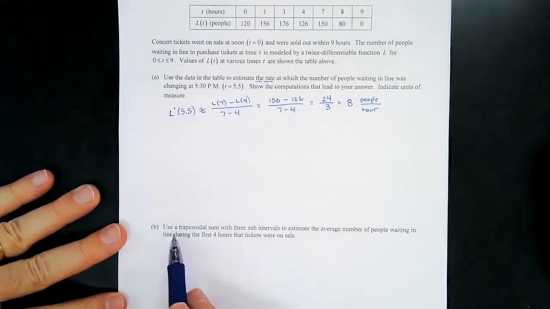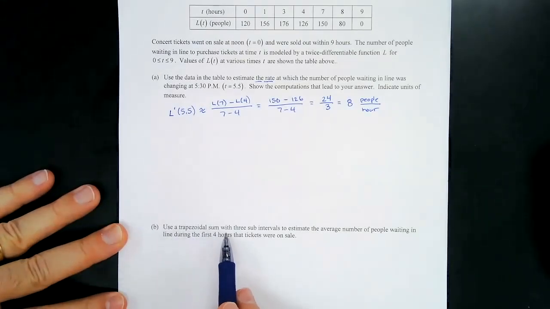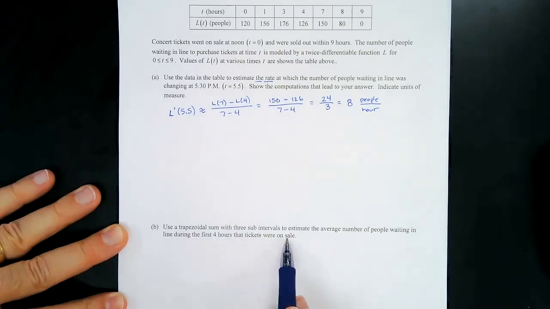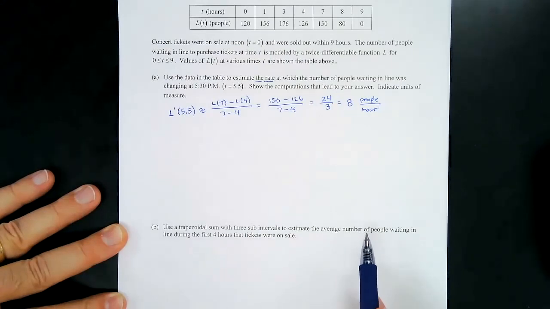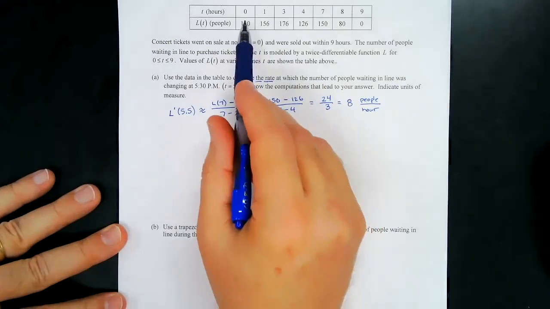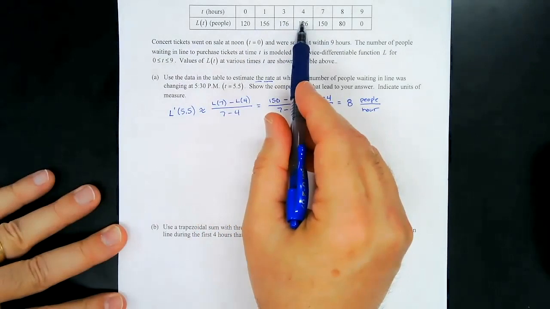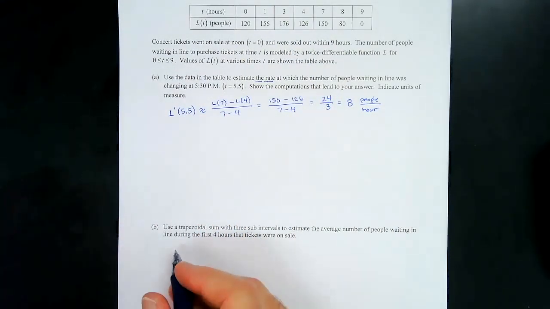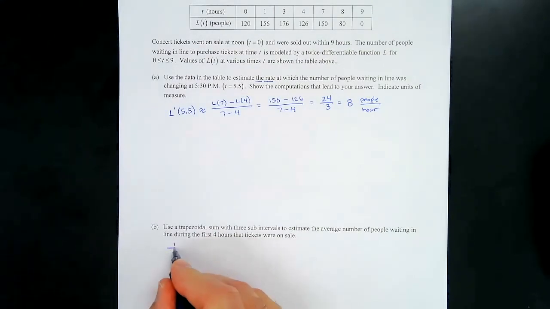All right, let's use this next one. We want to use a trapezoid sum with 3 subintervals to estimate the average number of people waiting in line during the first 4 hours that the tickets were on sale. So we want to find the average number. That's the average of L of t from 0 to 4, because that would be the first 4 hours. So that means we have to do 1 over 4 minus 0, the integral from 0 to 4.